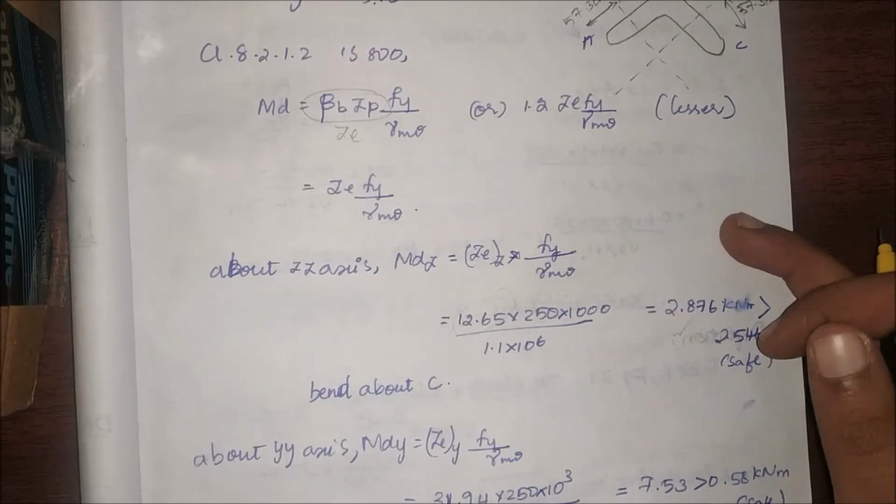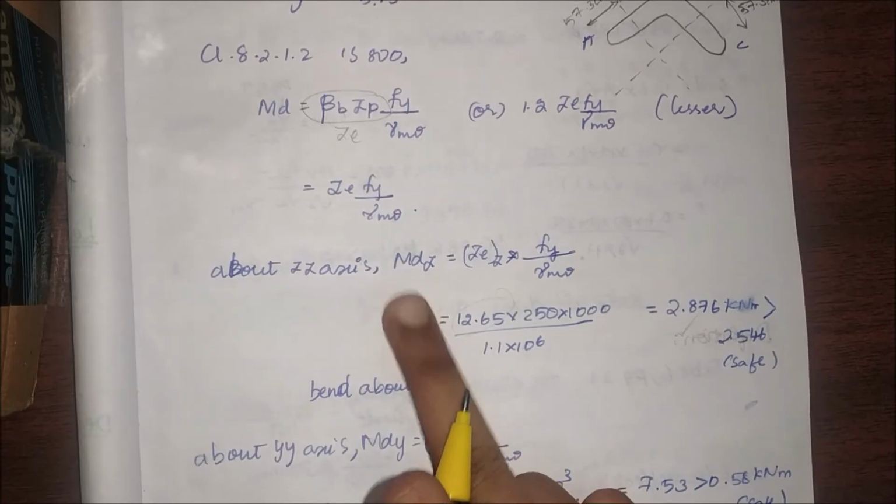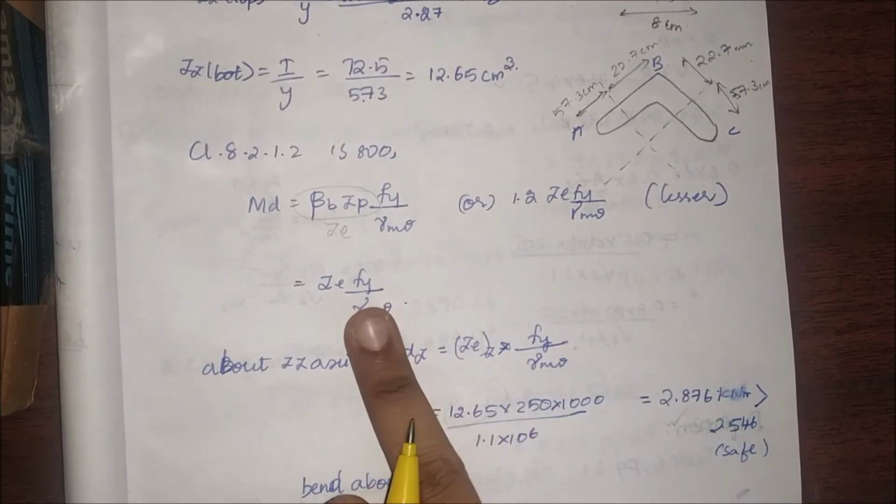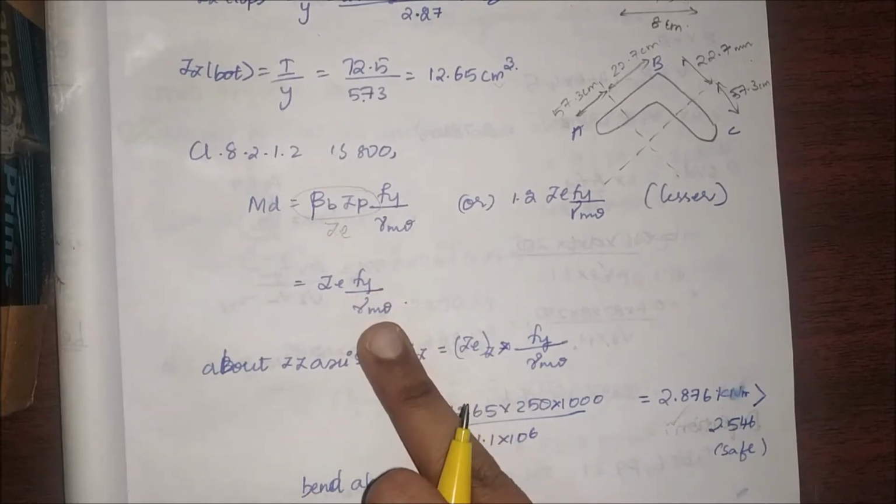So coming to the next step, we have to find the moment. We have found the formula, we have found which is lesser of both, and we have found out that it is Zе Fy divided by gamma m naught.